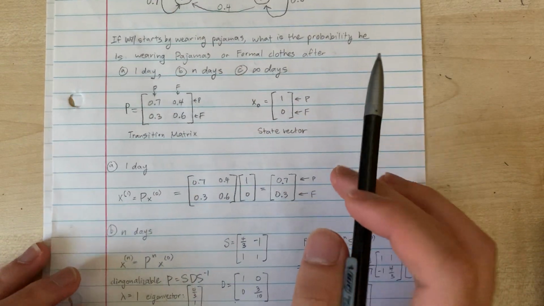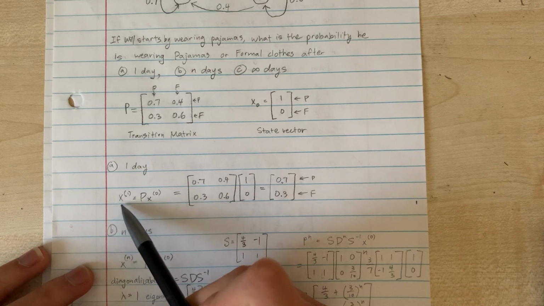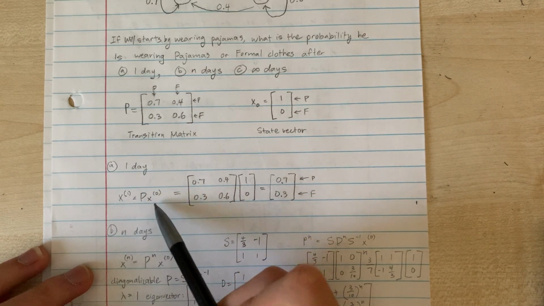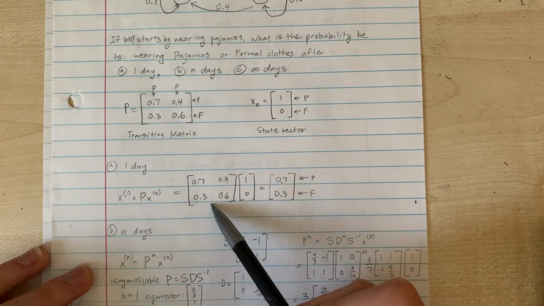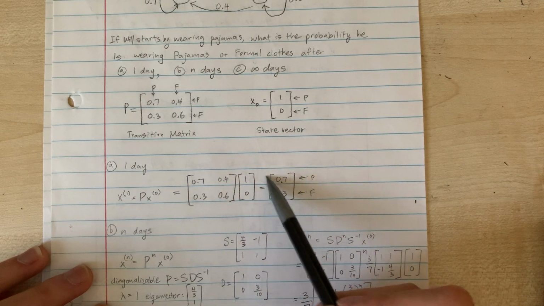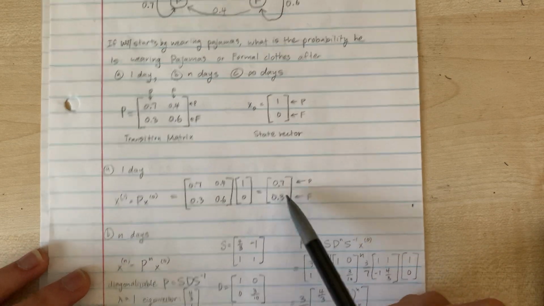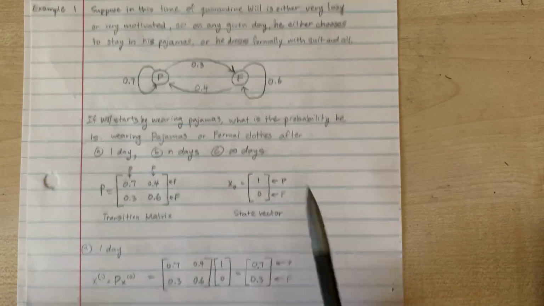So first one, we want to find the state after the first day. We know that it's the transition matrix times the previous day, so we take the transition matrix times our initial state. Once we perform this matrix multiplication, we get this matrix right here, which represents a 70% chance of pajamas and a 30% chance of formal, which is what we expected from up here.